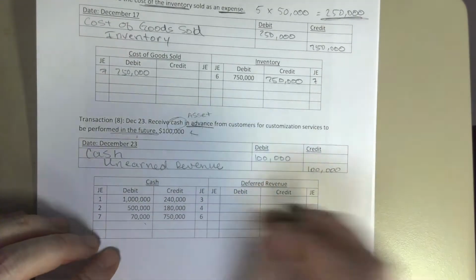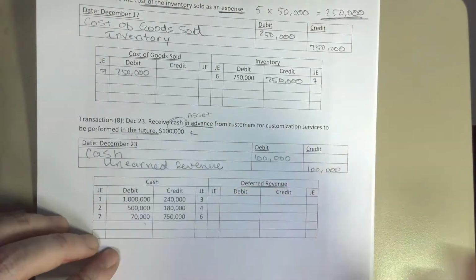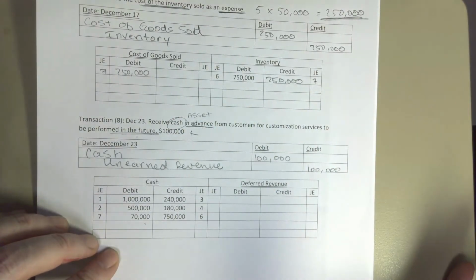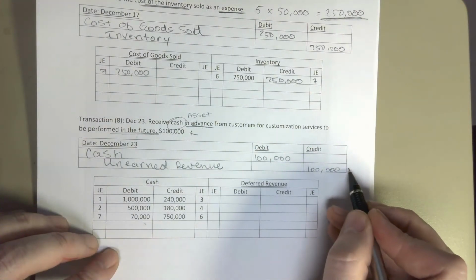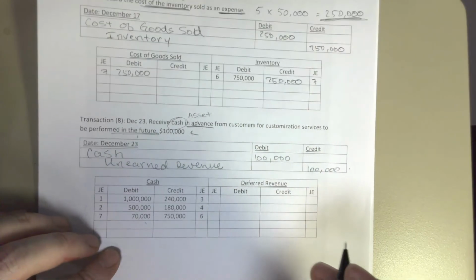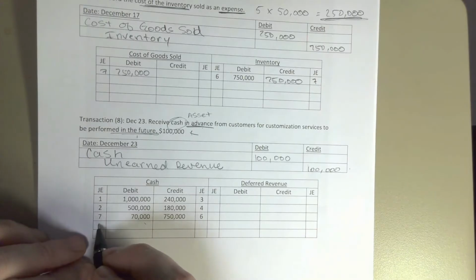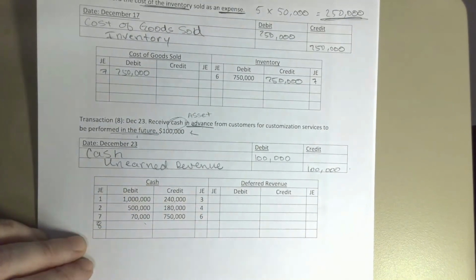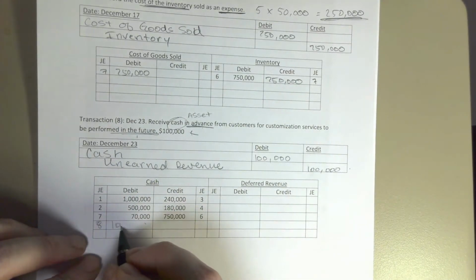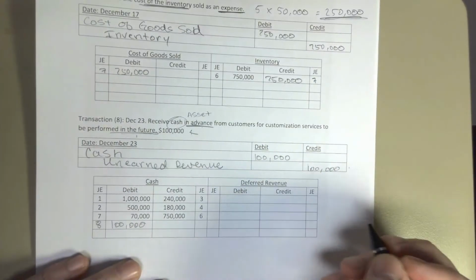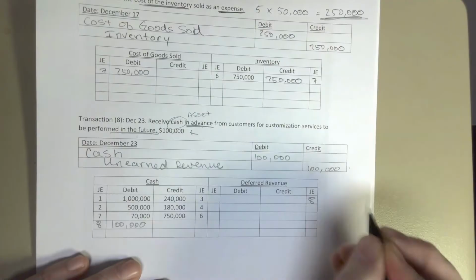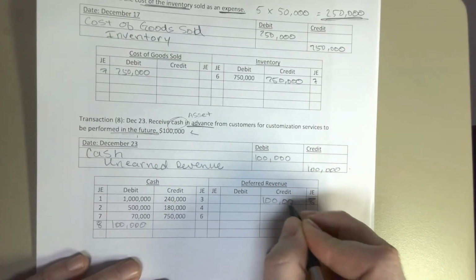This is a liability. Liabilities, right-hand side of the equation, they're not an expense, they're not an asset, they're not a dividend. They're going to increase with a credit. So here we go. Cash, transaction number 8, $100,000. Deferred revenue, unearned revenue, whatever you want to name it, credit it for $100,000.